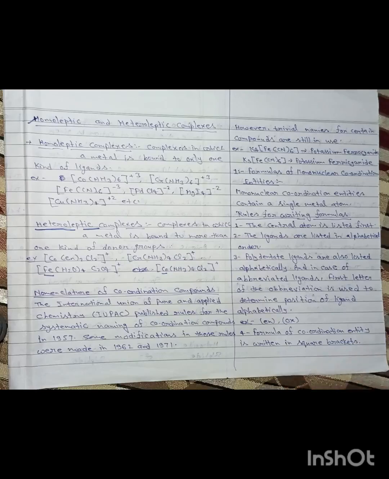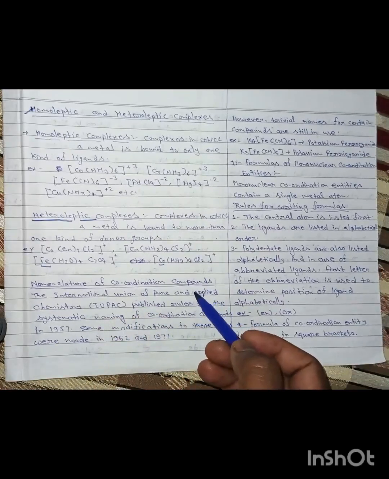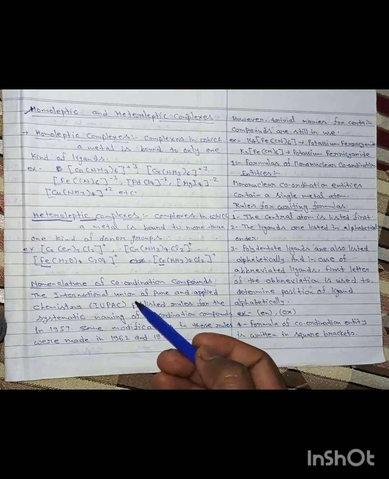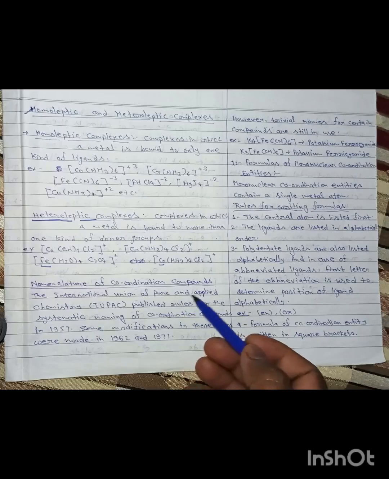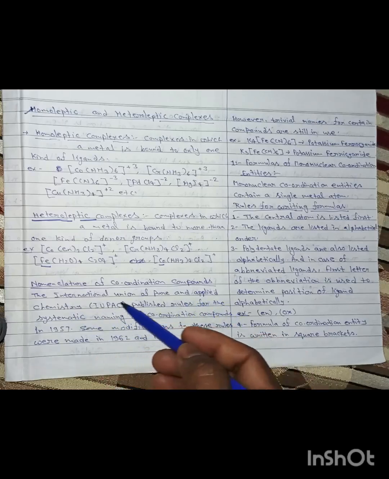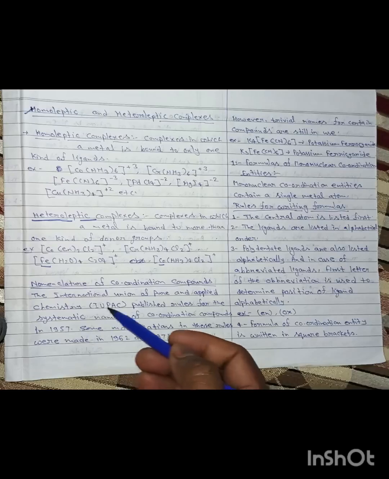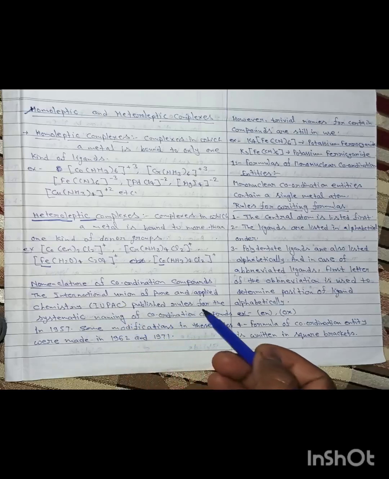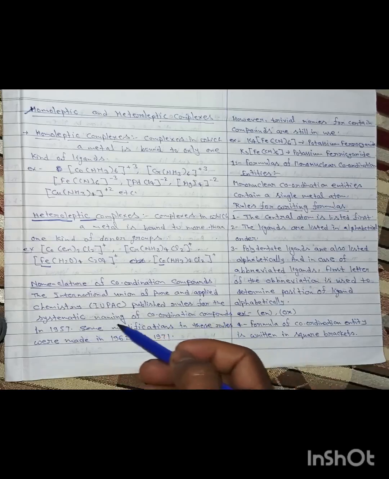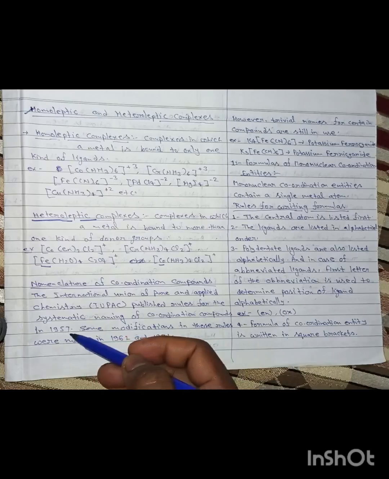Now the next topic is nomenclature of coordination compounds. How can we give the name to a coordination compound? For it, the International Union of Pure and Applied Chemistry, which is IUPAC, published rules for the systematic naming of coordination compounds in 1957.